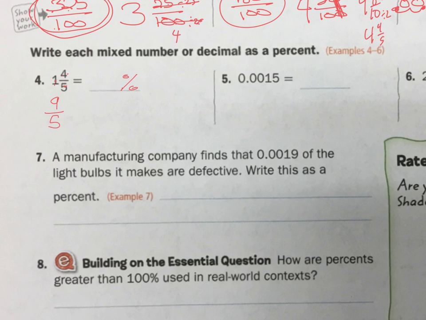Then on my calculator, I go 9 divided by 5 equals 1.8. Okay. Then, now I have a decimal. I want to make it a percent. So I got to go over 2.